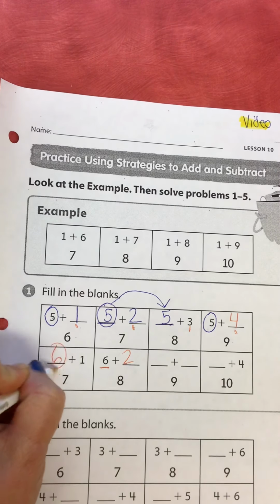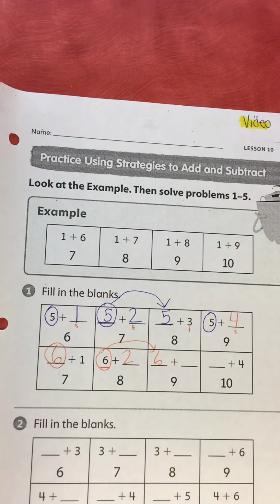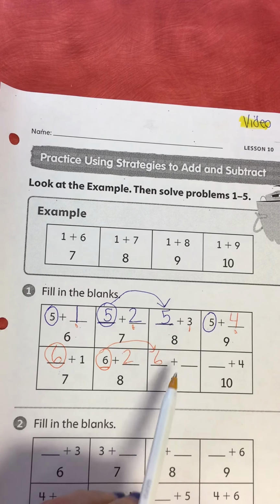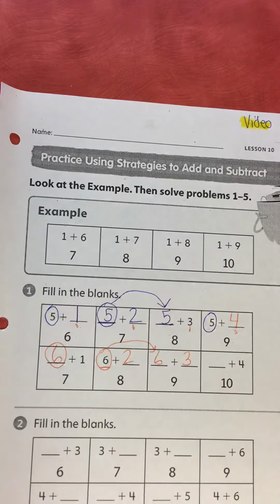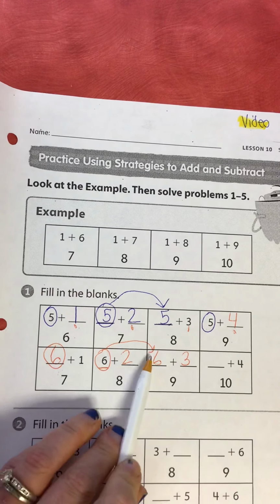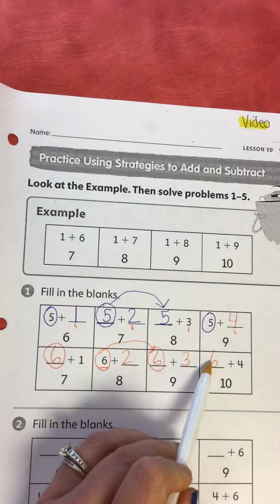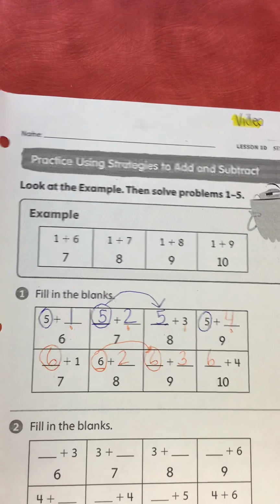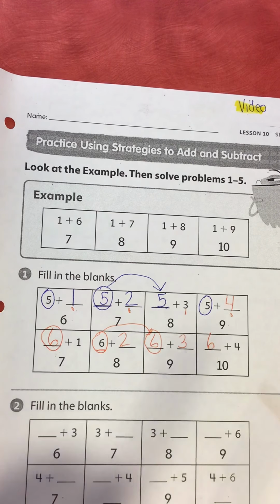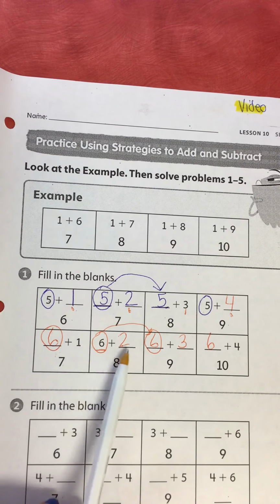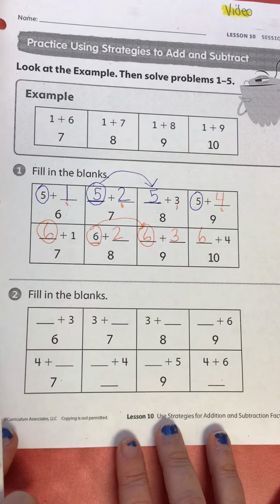Let's look at our pattern. 6, 6, and 6. 6 plus what number equals 9? 3. Good. 6, 6, 6, and 6. 6 plus 4 equals 10. So look at our pattern. 6, 6, 6, and 6. And then 1, 2, 3, 4. Remember, a pattern repeats itself.